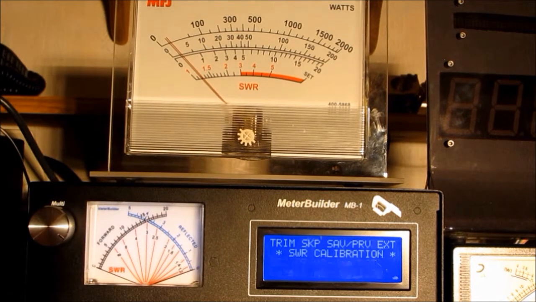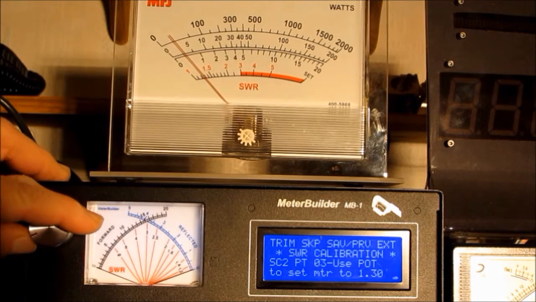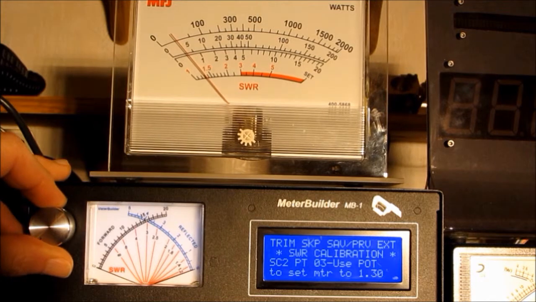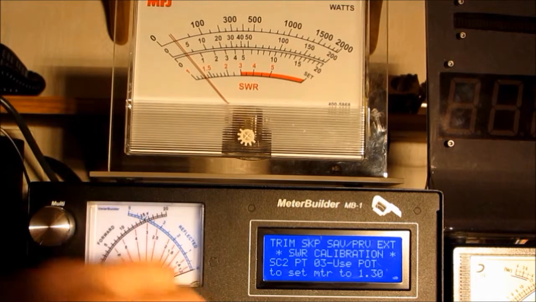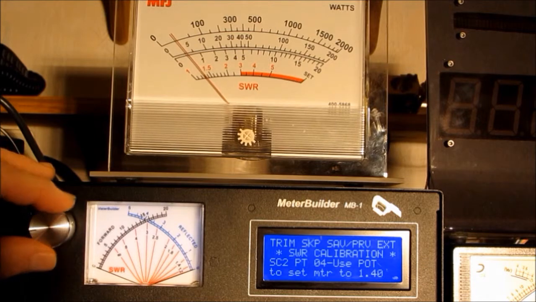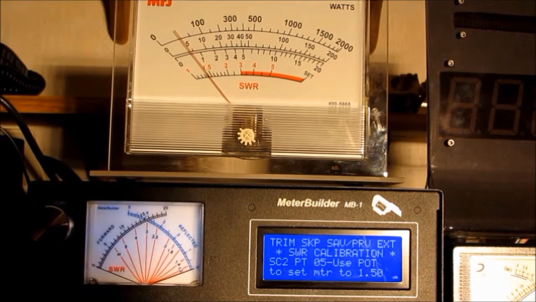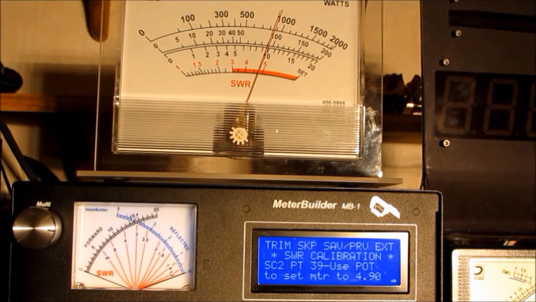1.2, 1.3, 1.4, etc. So I'll do the rest offline and come back when I'm at the end of the SWR, and then we'll go through the calibration check like we did in the first video, just to make sure that everything got lined up properly. Okay, I'm near the end of the SWR calibration.